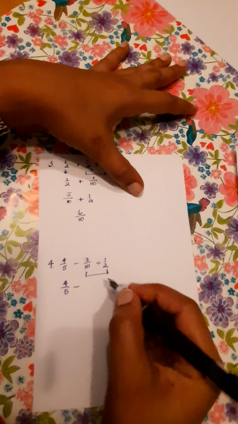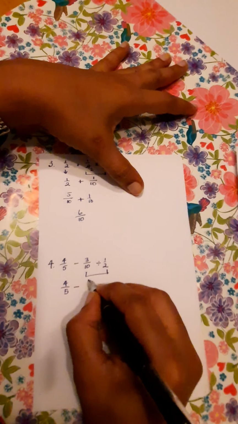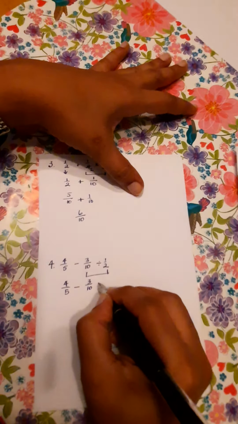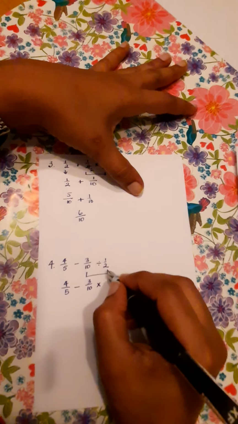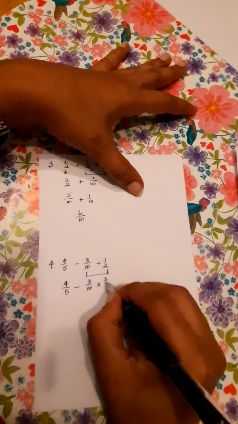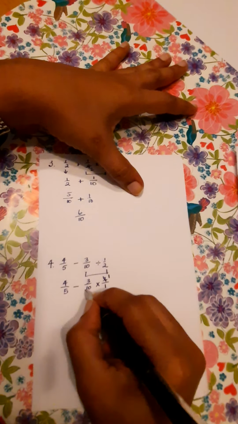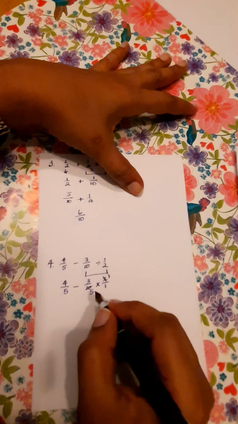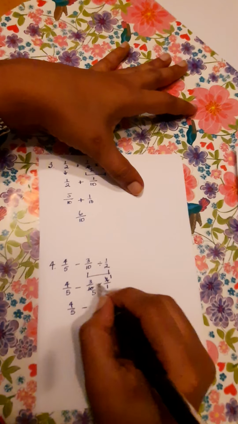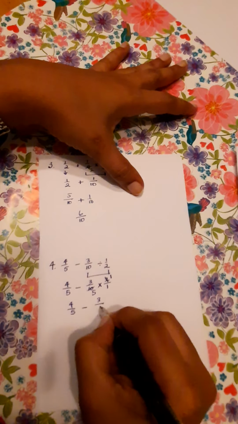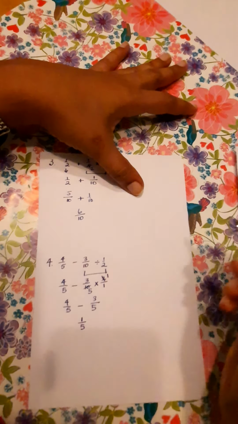Bring down my negative sign and let's work out the division. Division, as we said before, we have to invert and multiply. So I change division to multiplication and I use the reciprocal of a half, which is 2/1. Now I cancel out the common terms. 2 into 2, 1. 2 into 10, 5. So I'm going to get 4/5 minus 3 by 1 is 3, 5 by 1 is 5. 4/5 minus 3/5 is 1/5.